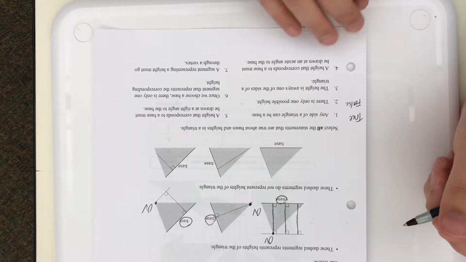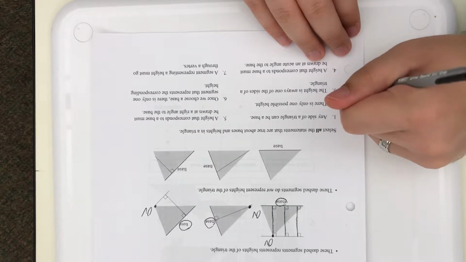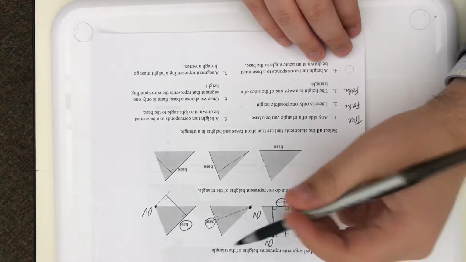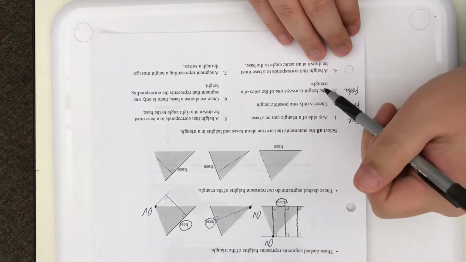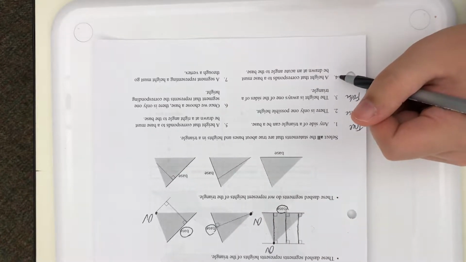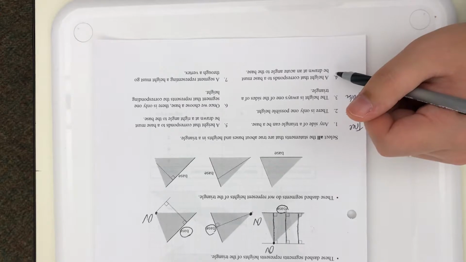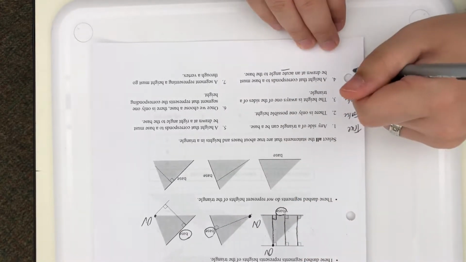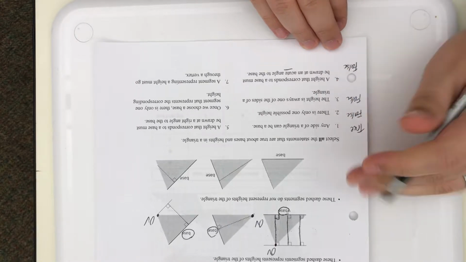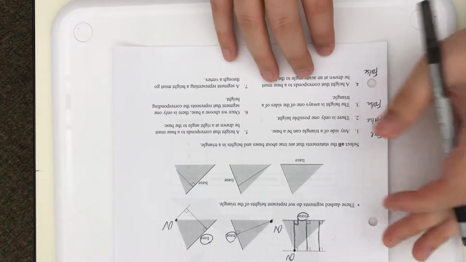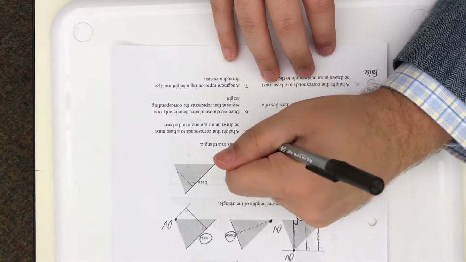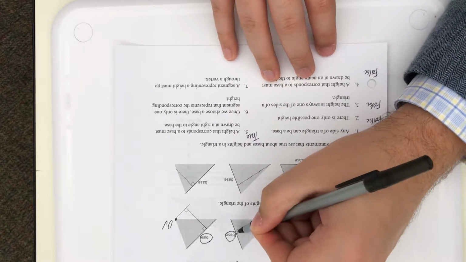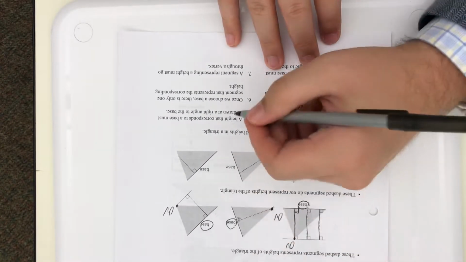The height is always one of the sides of the triangle, so that's not true. Notice in our examples, it is not the height. It's not one of the sides. A height that corresponds to a base must be drawn at an acute angle. This is not an acute angle. This is a 90-degree angle, so that's also false. Over here, a height that corresponds to a base must be drawn at a right angle. That is true. This is a right angle here, so we need to make sure that we can apply that.